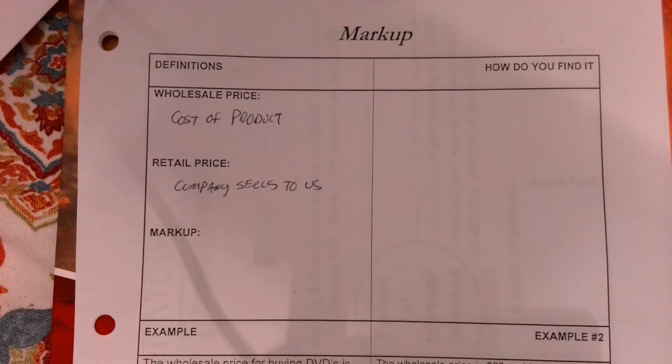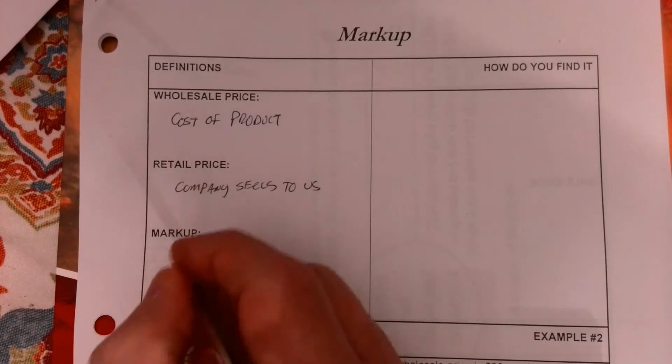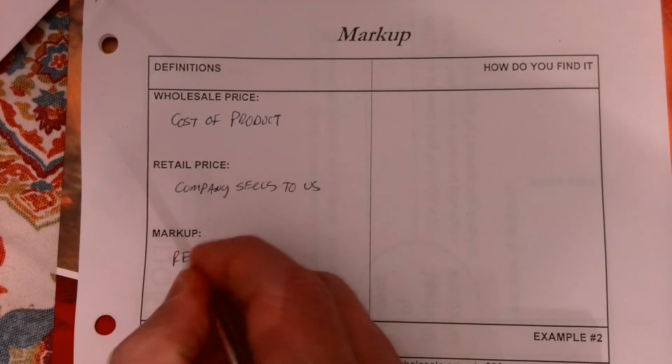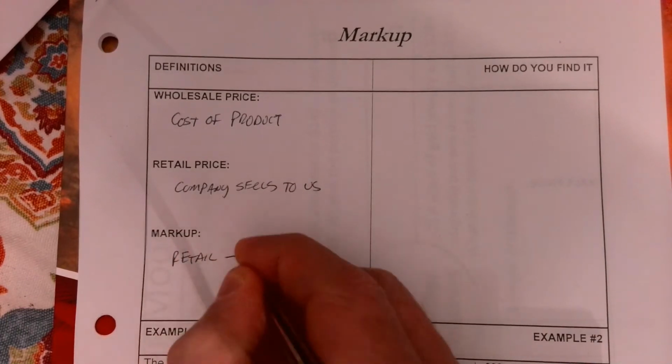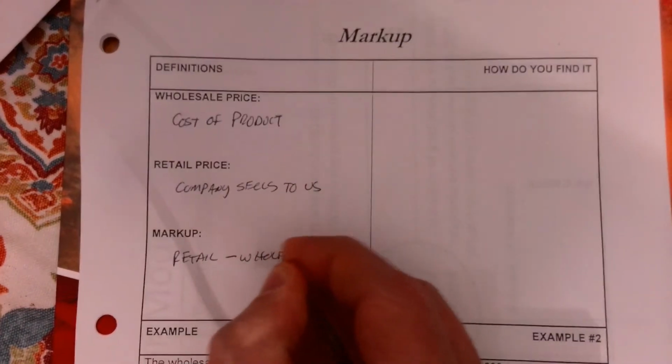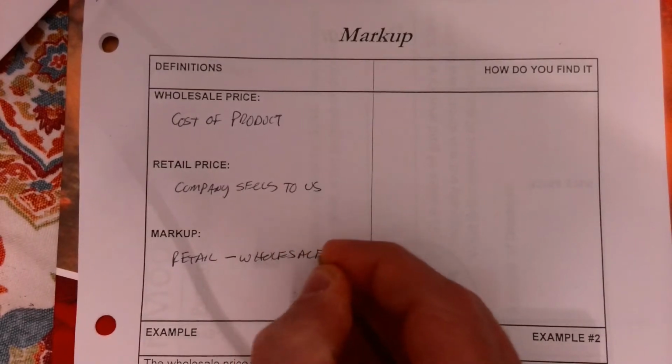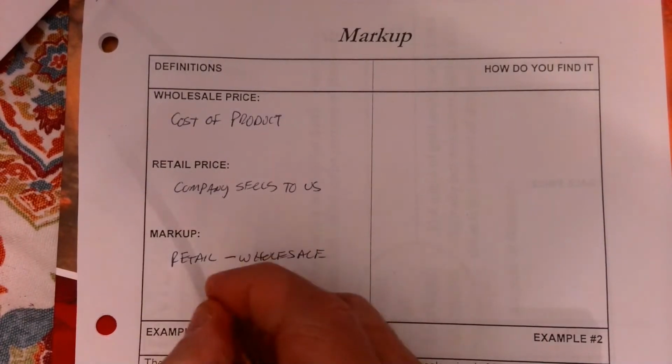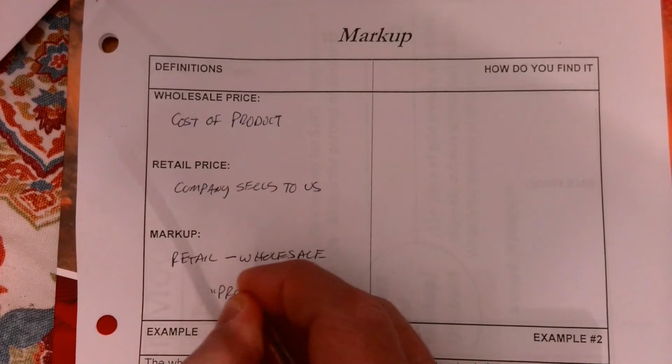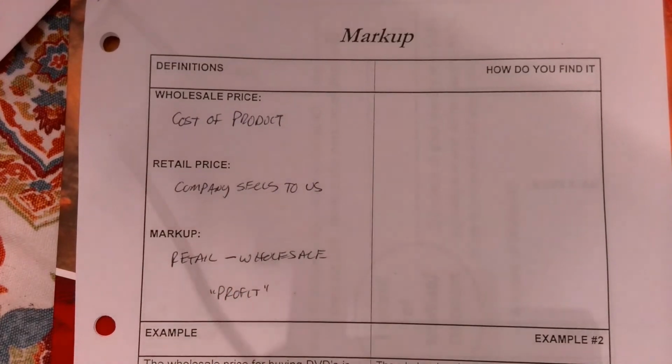And the markup is the amount that the company marks it up, in a dollar amount. Basically, it's the difference between these two. So retail price minus wholesale price is equal to markup. And this has a name: this is the profit. Profit is what markup is.